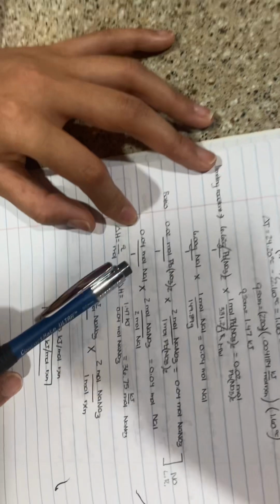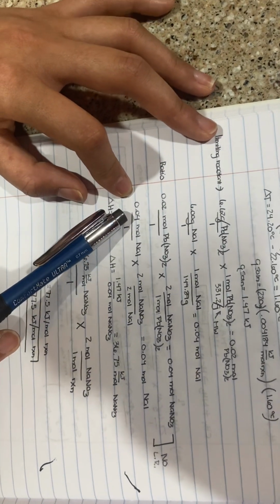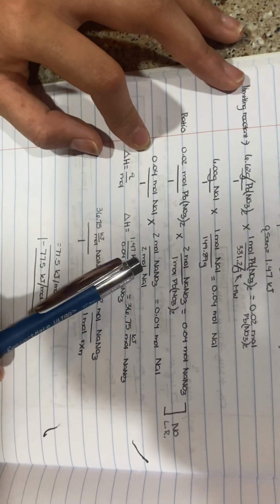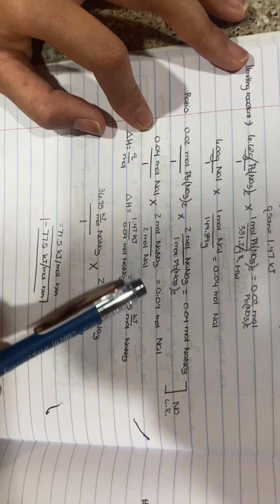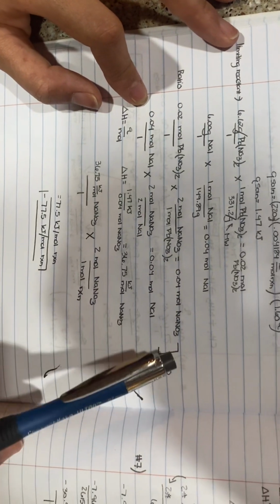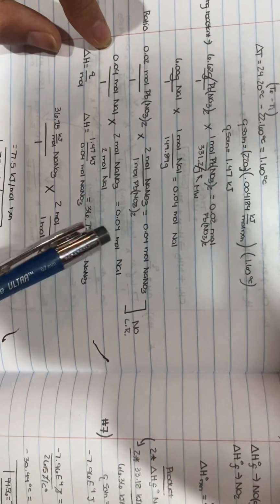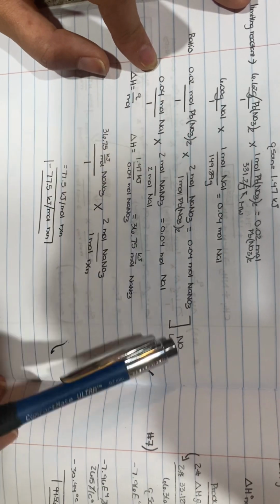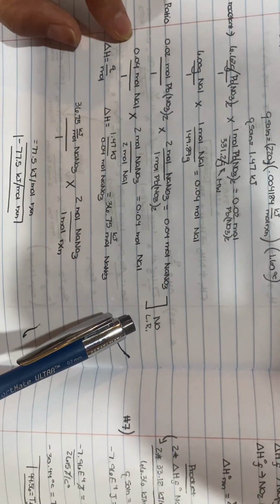Now we do it for the second one, 0.04, which we got from here, over 1 times the mole to mole ratio, which gave me 0.04 moles of NaNO3. So we notice that 0.04 is the same as 0.04, so there's no limiting reagent in this question.